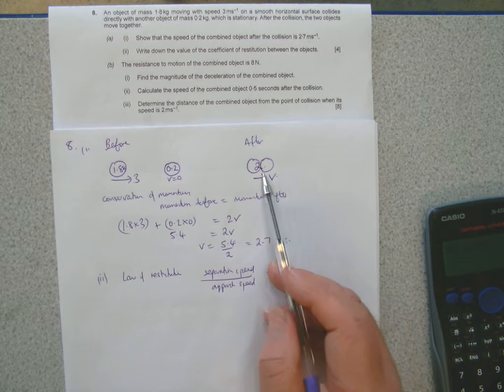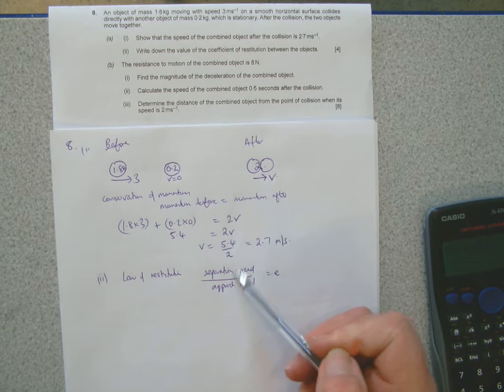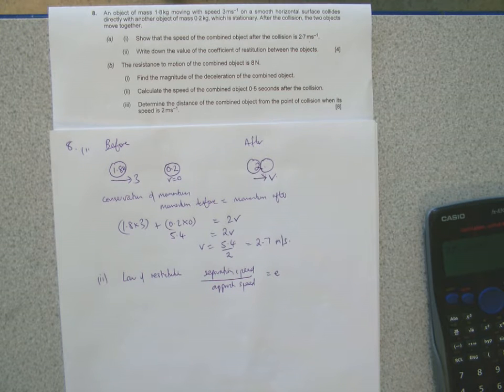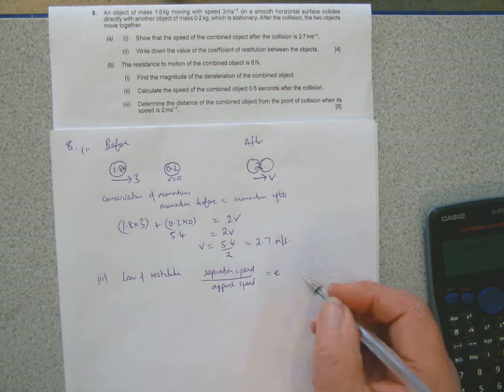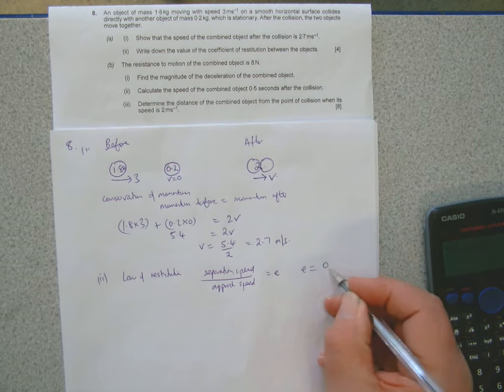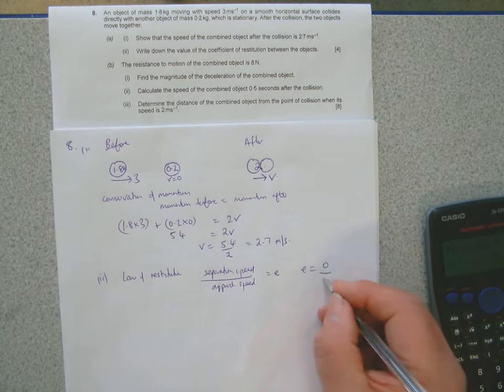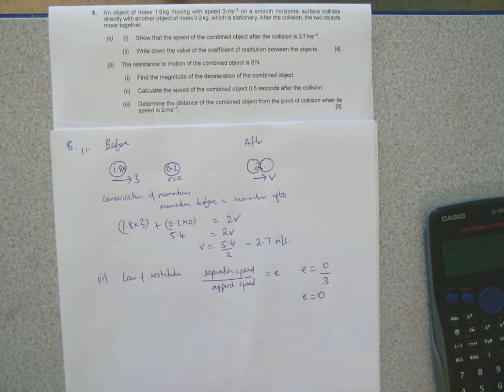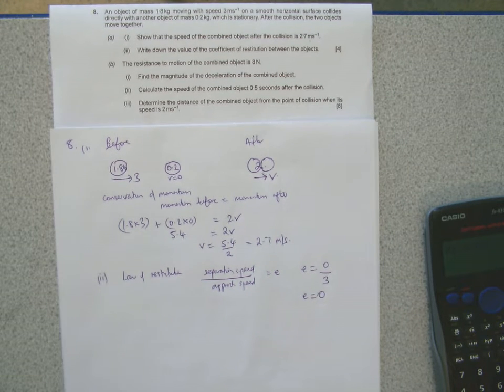What's happening afterwards is the separation speed. What speed is the front particle moving away from the second particle with? 0. So the separation speed is 0. So e is equal to 0 over 3, the approach speed. So e must equal 0. That is an example of an inelastic collision, where the two move on together.